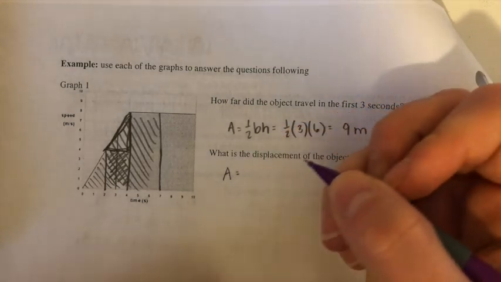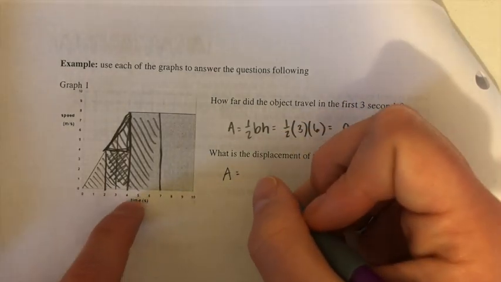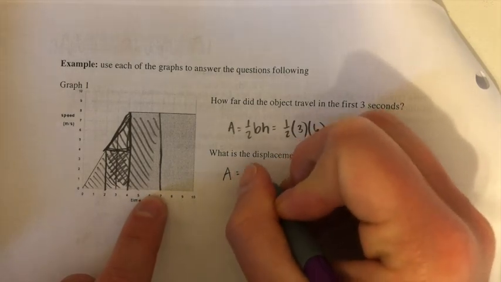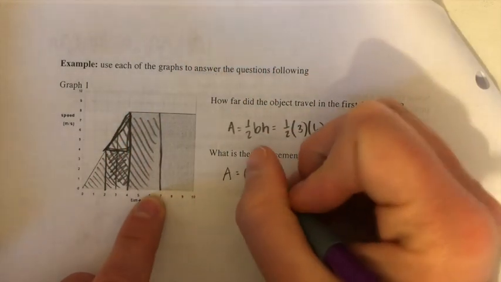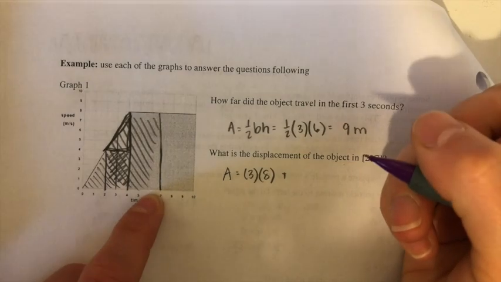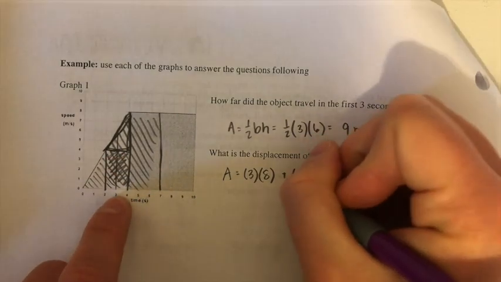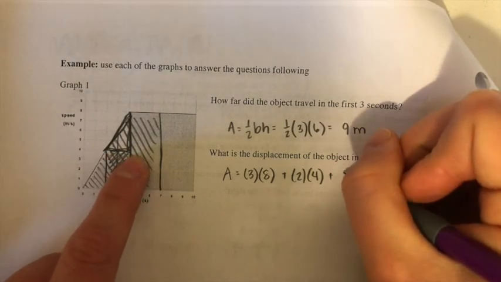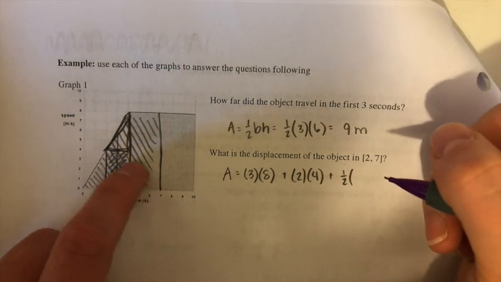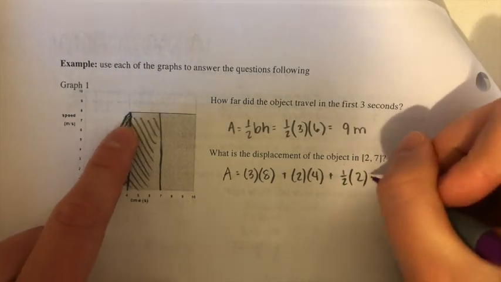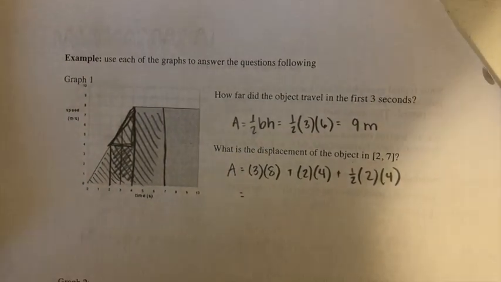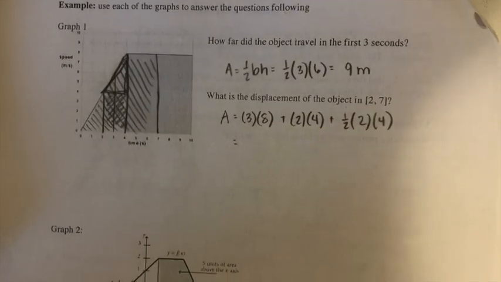So area is going to be base times height of this one, base is 3 and height is 8, plus base times height of this one, base is 2, height is 4, and then plus the area of the triangle, base is 2, height is 4. So you can just split it up into nice easy shapes that we can figure out.